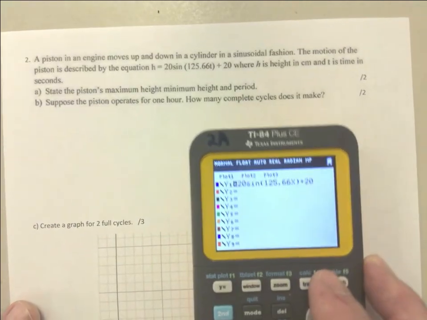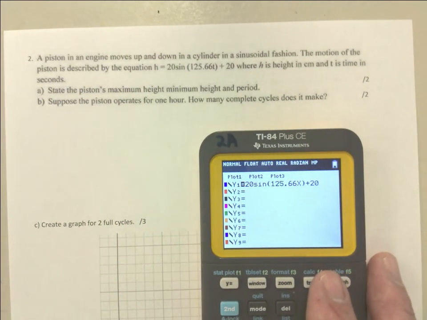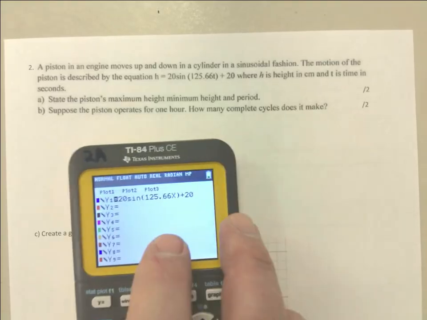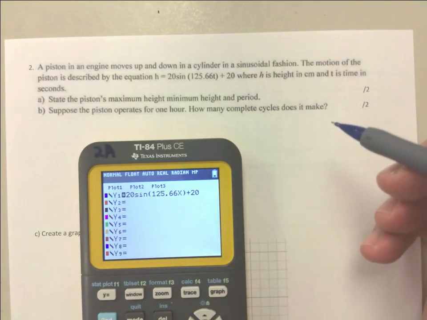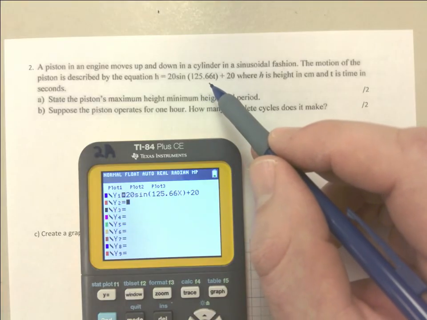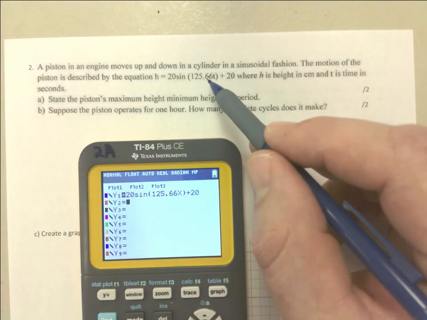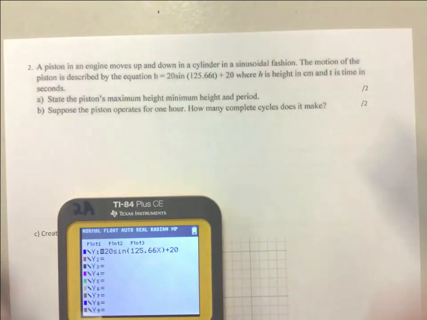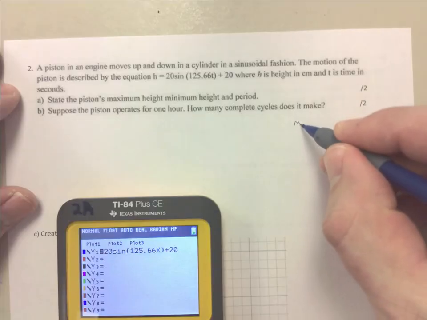On your calculator, that is probably also another hurdle that we sometimes have. Okay, so I know I sound like a broken record, but what I do is I look at this and I'm going to figure out the max, the min, and the period right off the bat, because that's going to help me with my graph. So I just do that on the side here.